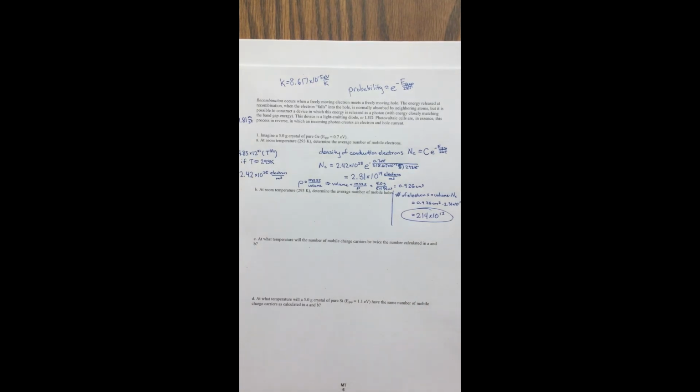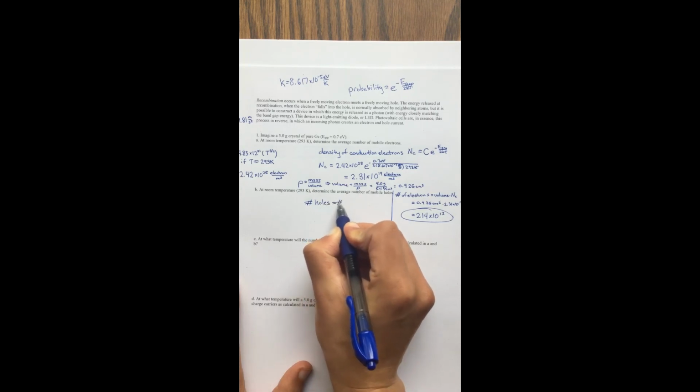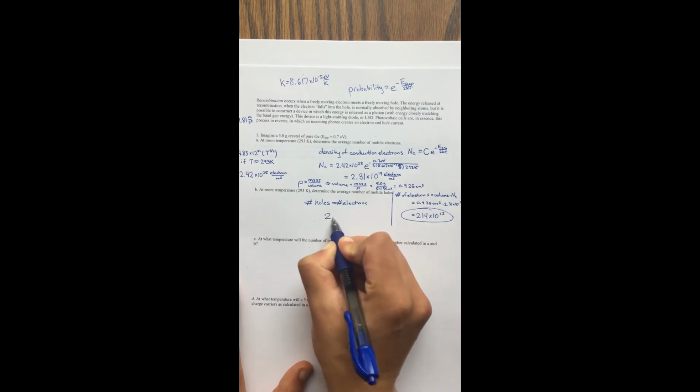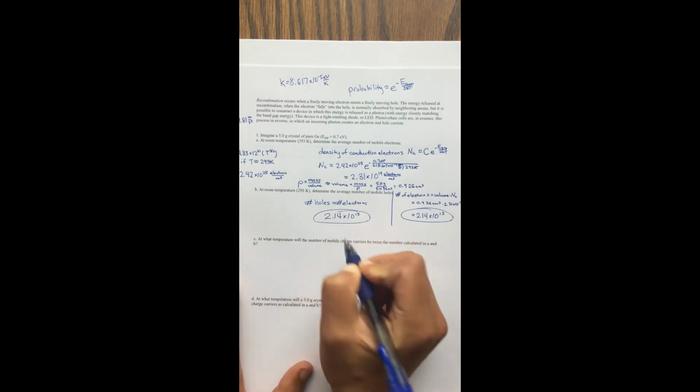Then for part B, it says at room temperature, determine the average number of mobile holes. Well, for the intrinsic semiconductor, the number of holes is equal to the number of electrons, so this is also 2.14 times 10 to the 13th.